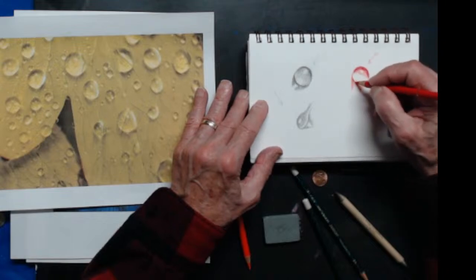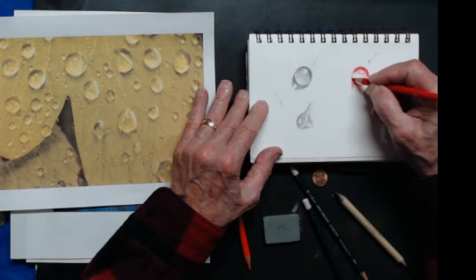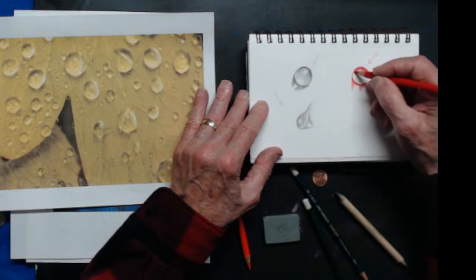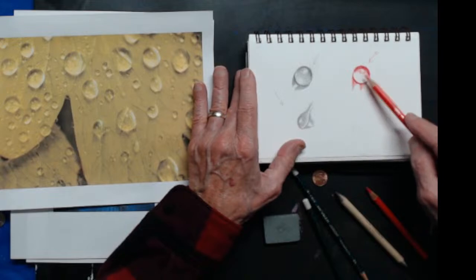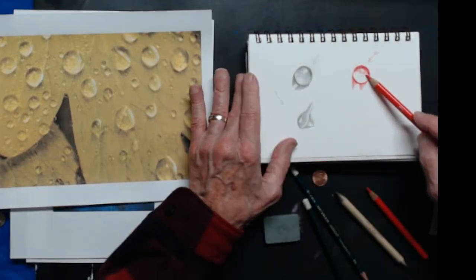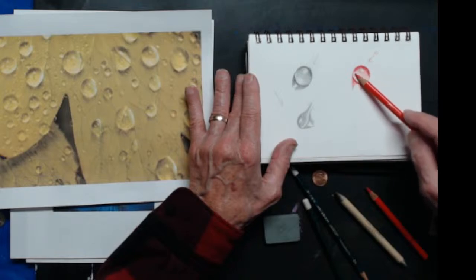And then underneath, in the cast shadow, it's also going to be dark, right along the edge. It's going to be a very sharp edge, and it's going to blend out. Okay, and then I'm going back to the scarlet color again. I'm going to go now very lightly. When I shade, I'm using the side of the pencil, the side of the lead, very lightly, to shade in the lighter color.